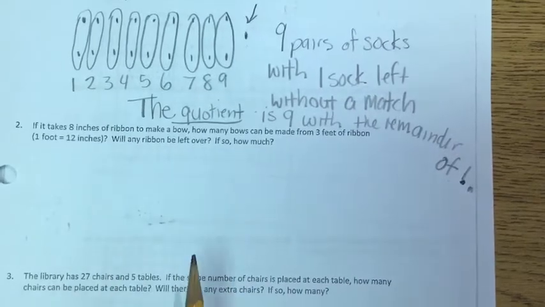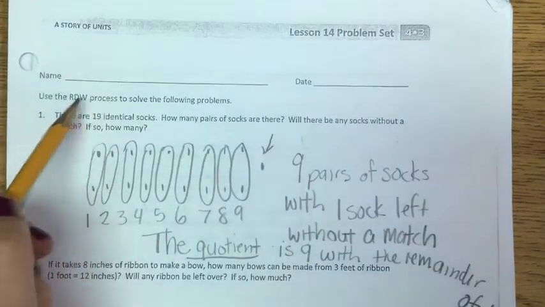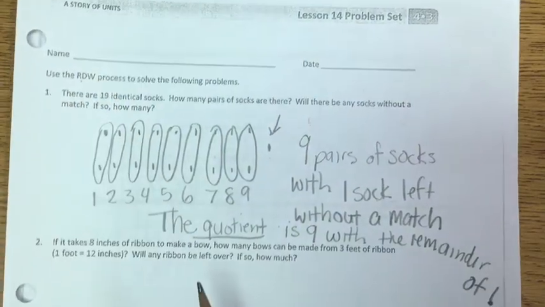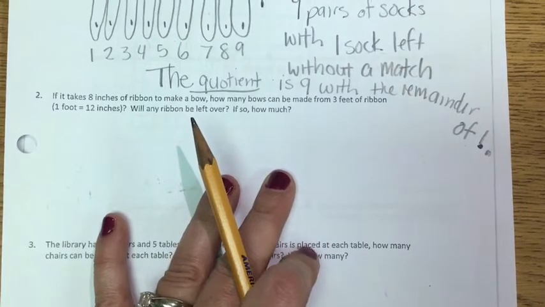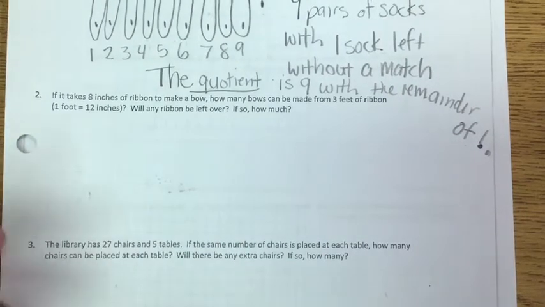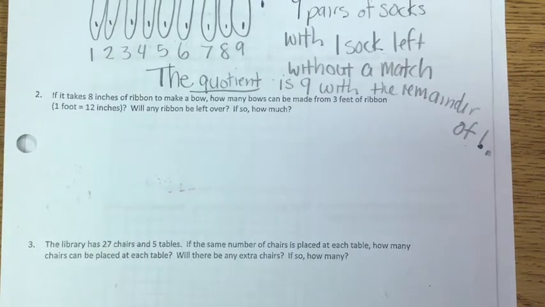All right. So here's what we're going to do. You're going to use the read, draw, write process. So that means you have to draw a picture. You need to go ahead and draw a picture. All right. This one, if it takes 8 inches of ribbon to make a bow, how many bows can be made from 3 feet of ribbon?